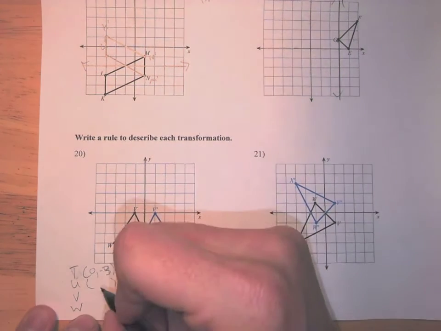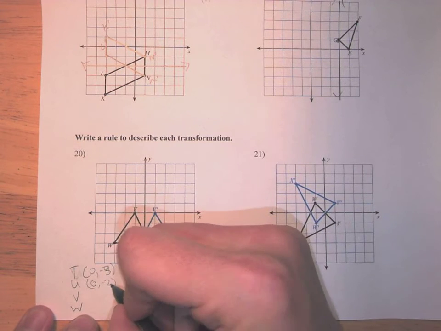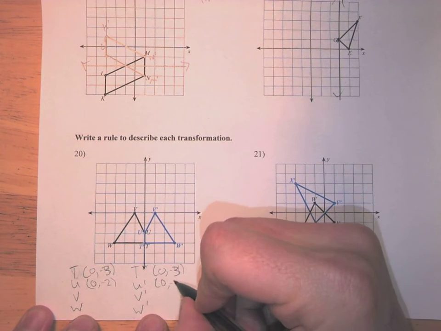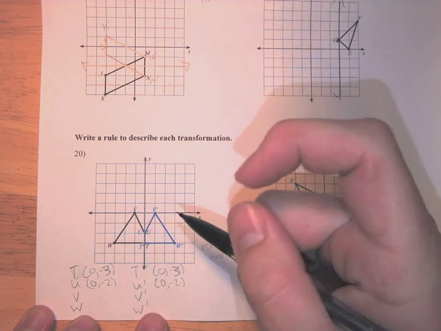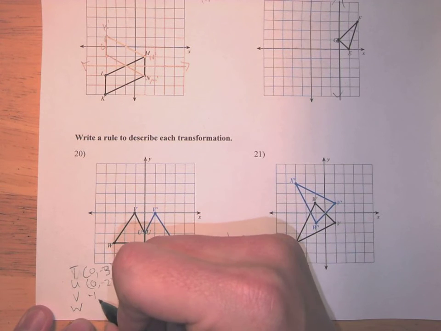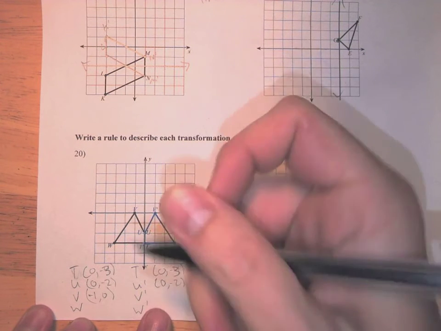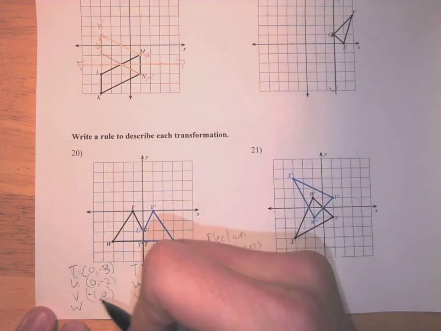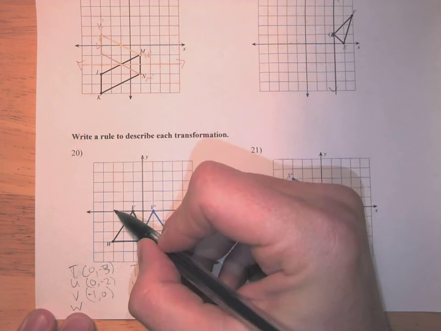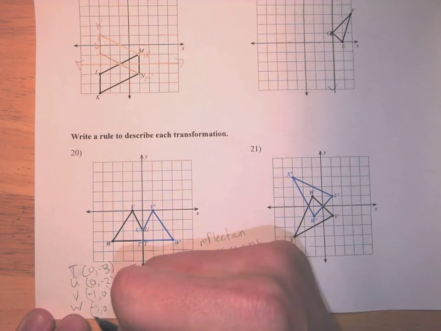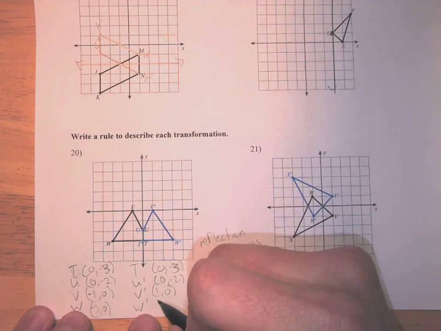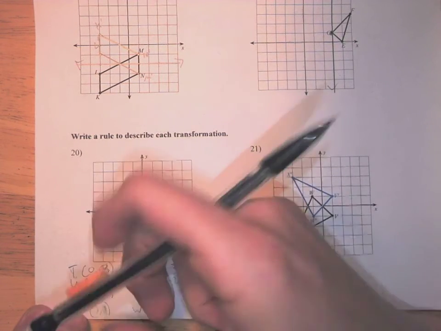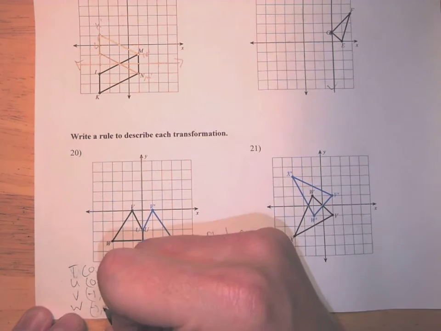U is at 0, -2, and U prime is also at 0, -2. Okay, V is at -1, 0. V prime is at 1, 0. And W is at -3, 0. Oh, sorry. I got that wrong. It's -3, -3. Sorry about that.